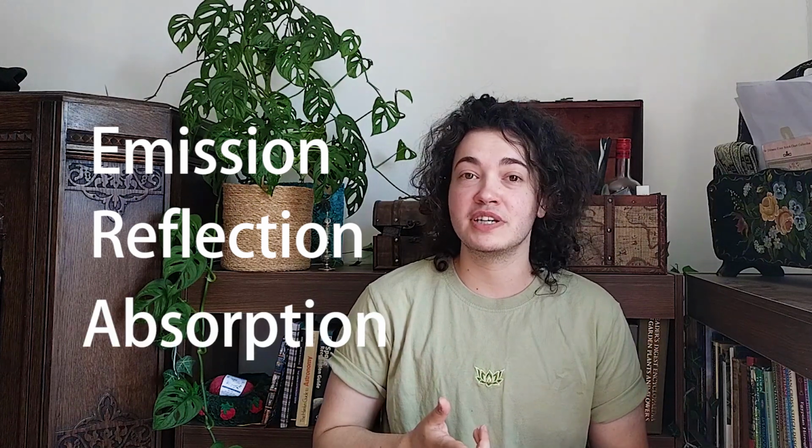What's really important about these kinds of nebulae is that they will usually have a nearby star, either nearby or embedded within it. And it's the interaction between the nebula and this star which gives us these three important subtypes within diffuse nebulae. That is emission, reflection, and absorption nebulae.